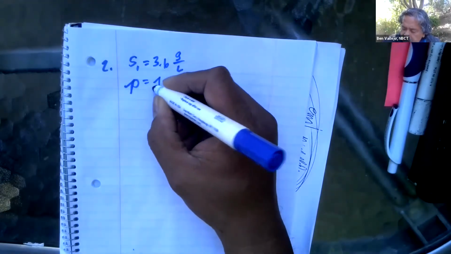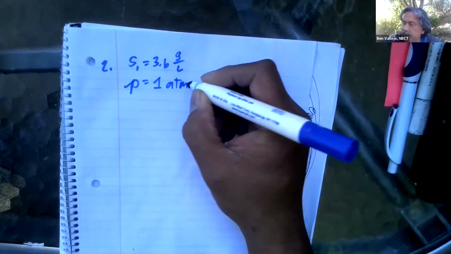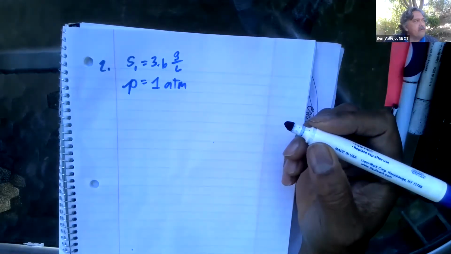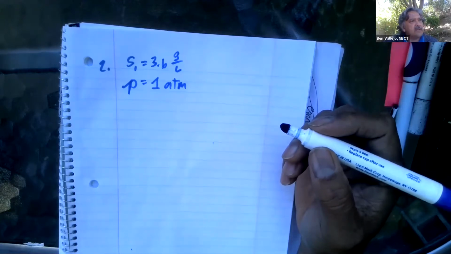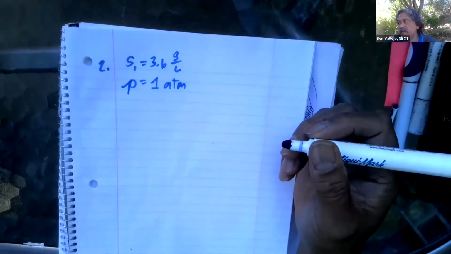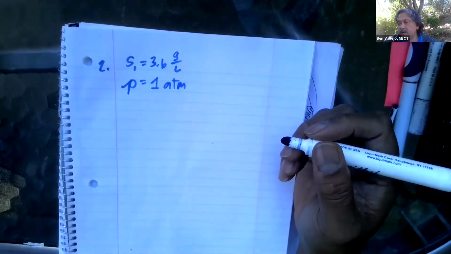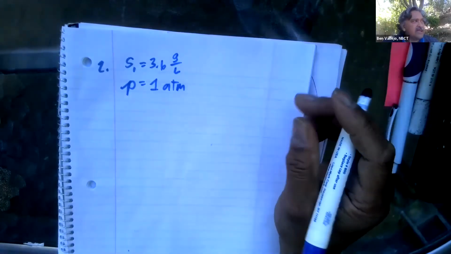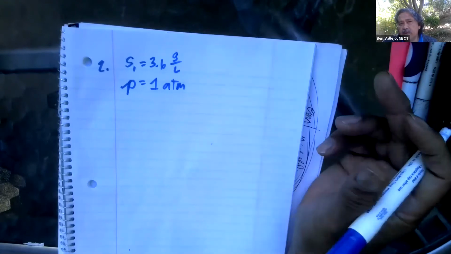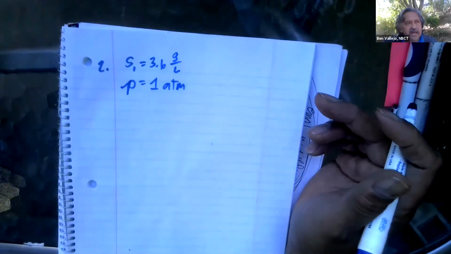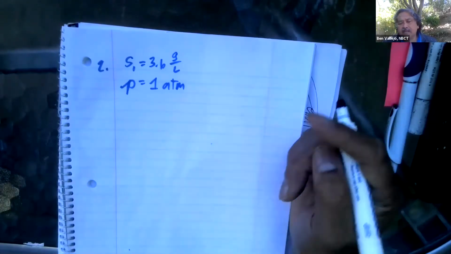At a pressure of 1 atmosphere. Now, the thing is that I said earlier, if it's in kilopascals, great. If it's in torrs or if it's in millimeters of mercury, you got to convert. Except if they give you both of the pressures and they're the same unit, they're going to cancel out. You just have to make them the same unit.